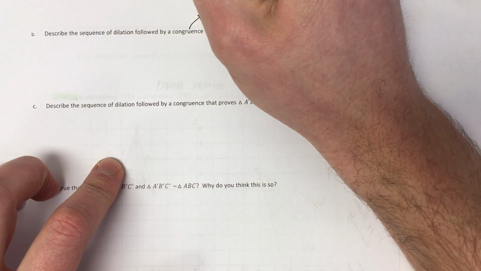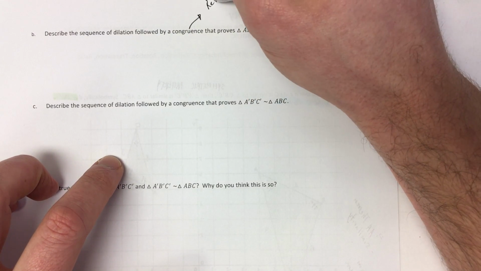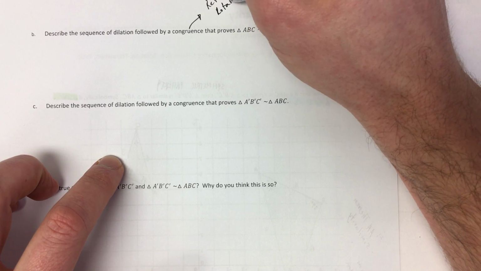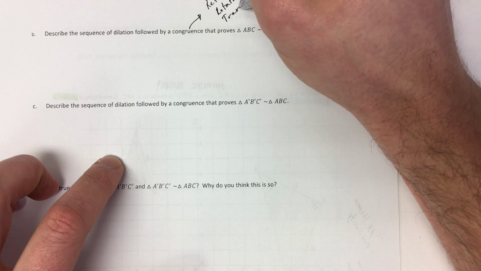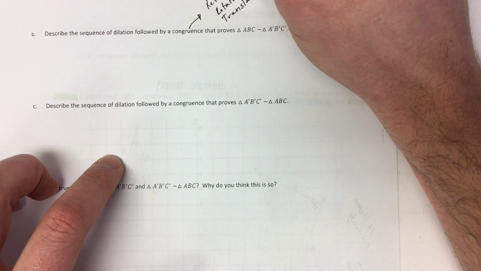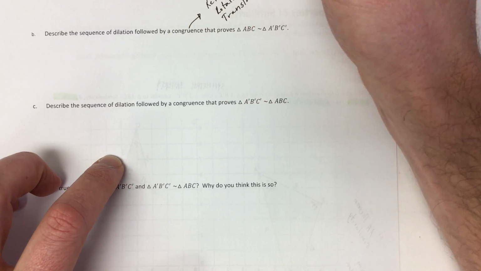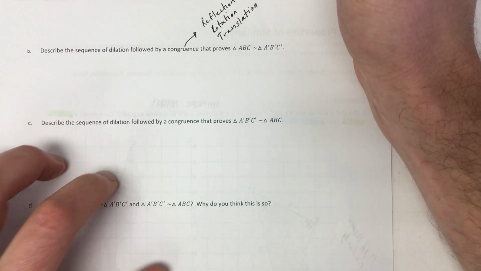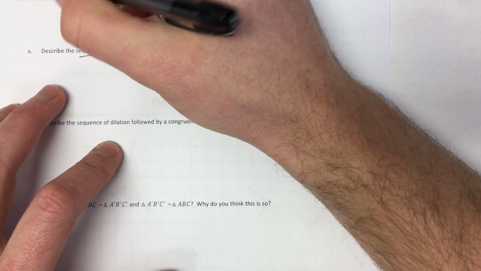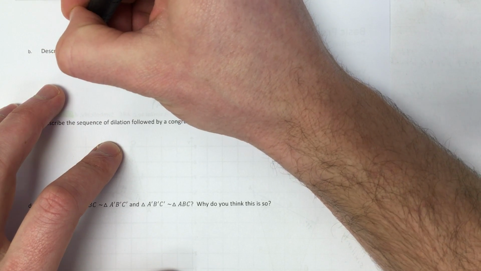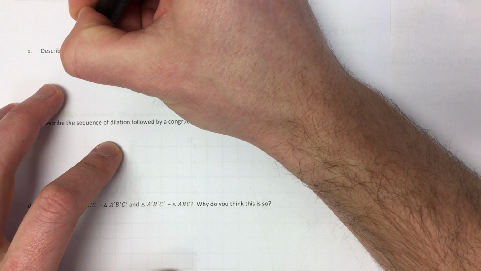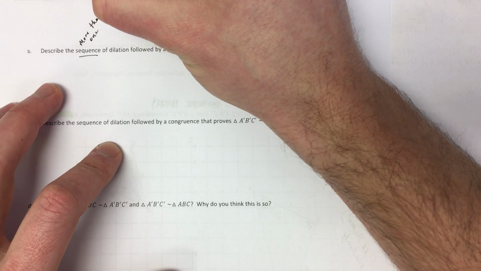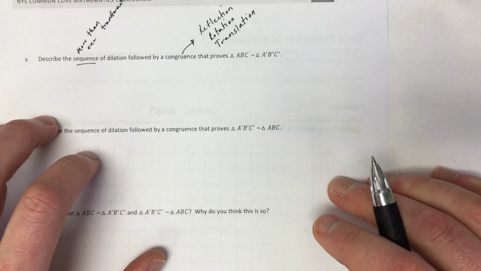And so congruence, what they really mean is that is there a reflection, a rotation, or a translation that would map one onto the other. And sequence means more than one transformation. Okay, so I have more than one transformation.